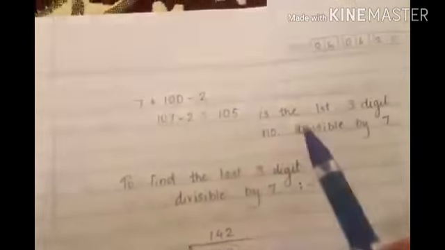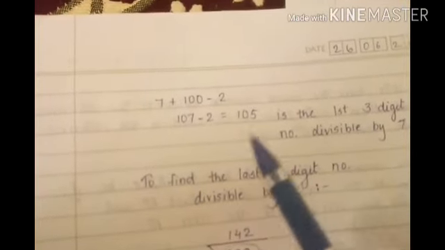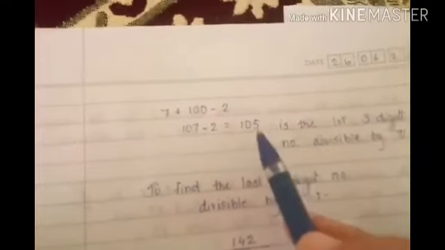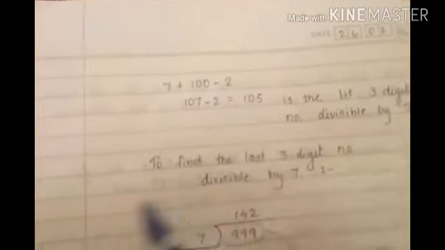It's an easy method of finding. Otherwise you can use trial and error method. Take 100, 101, 102, divide it by 7 and so on. If you directly know it, you directly write 105. You don't need to show those steps.